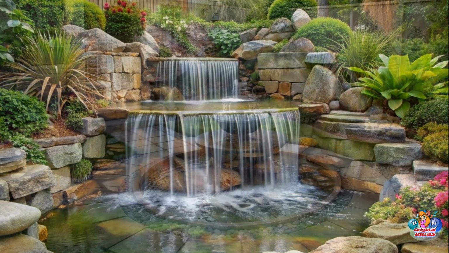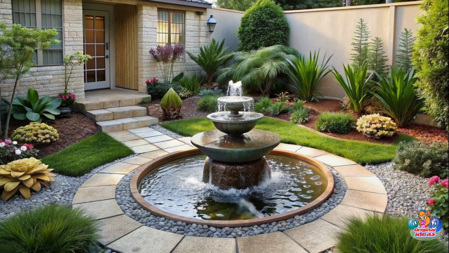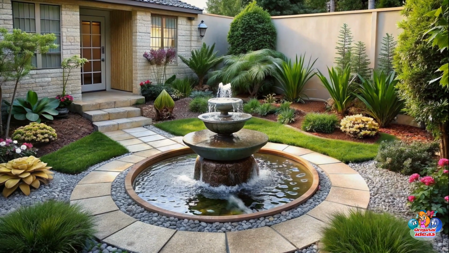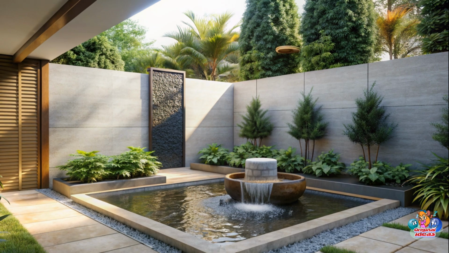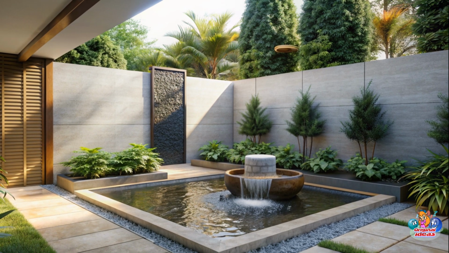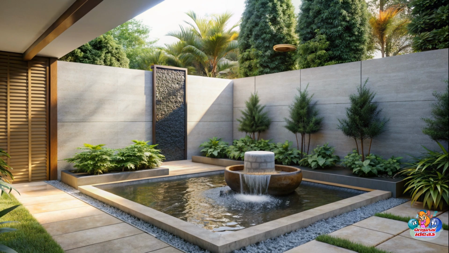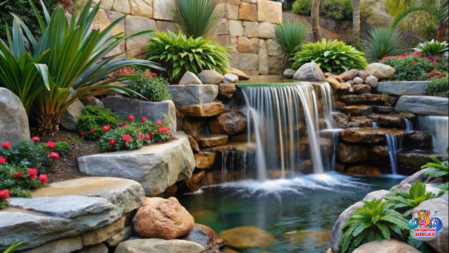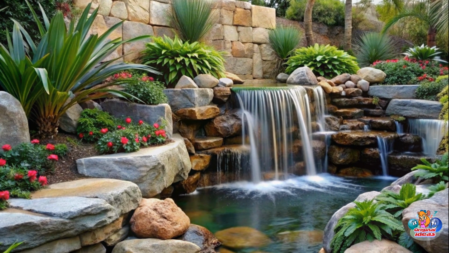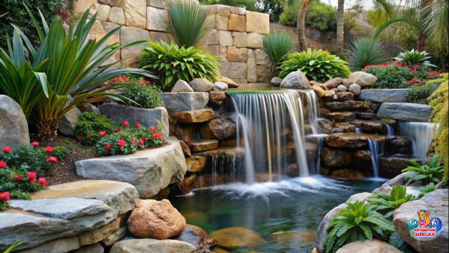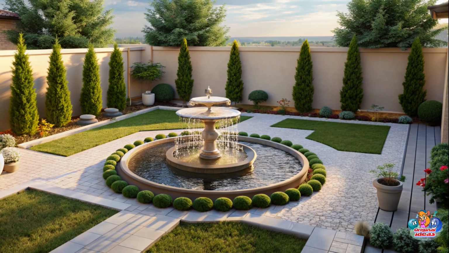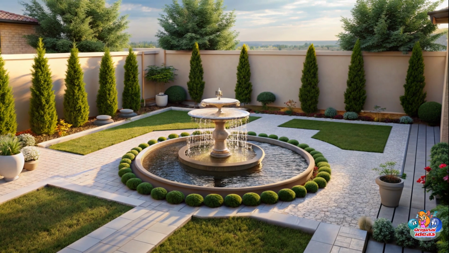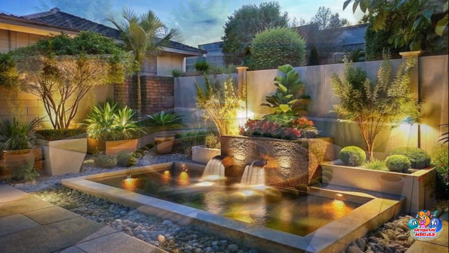Understanding backyard design. When embarking on a backyard renovation, it is important to have a clear vision of your desired outdoor decor. Backyard design encompasses various elements, including landscaping, garden design, and the integration of water features. By carefully planning and implementing these design ideas, you can create a harmonious outdoor space that reflects your personal style while maximizing functionality.